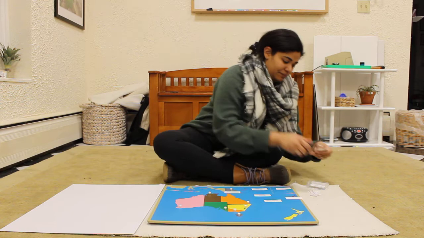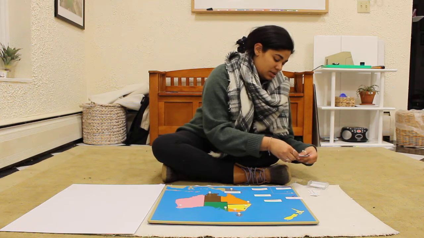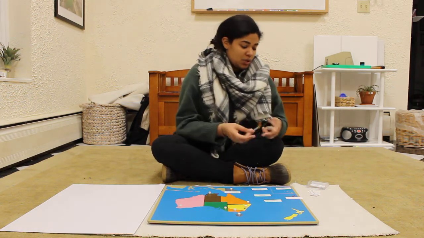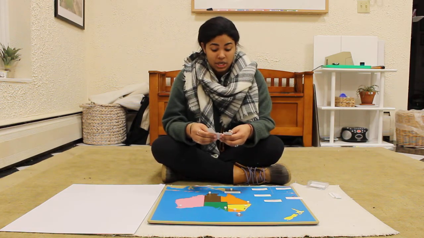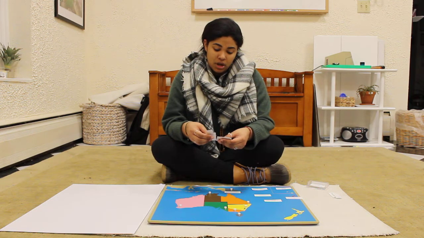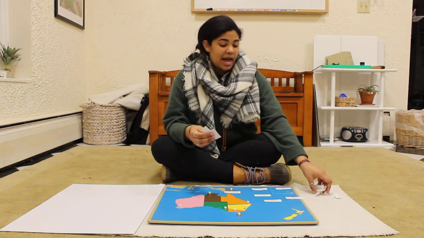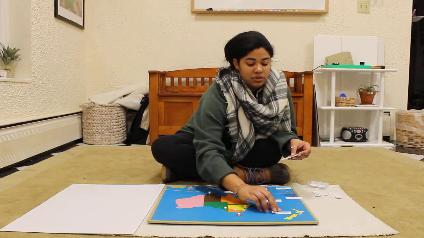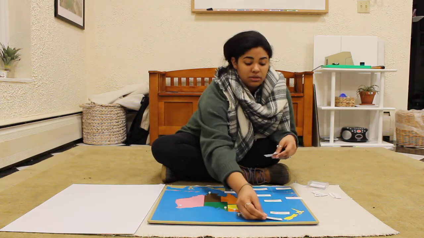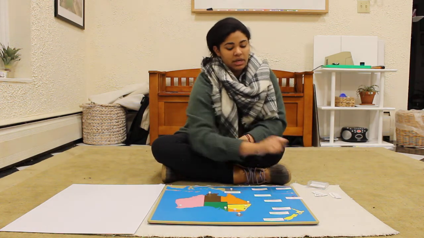Now, we have New Zealand, which is broken up. New Zealand is a large island, or 2 large islands, off the coast of Australia. And it is broken up by North Island and South Island. So this large island here is New Zealand, or 2 large islands. We know South Island is lower down, and the North Island is higher up.